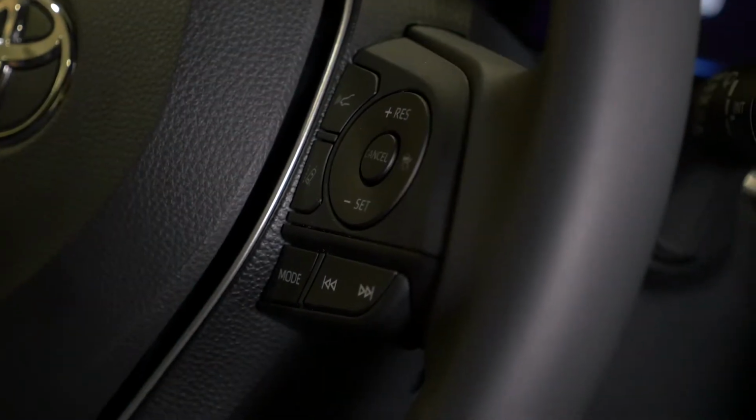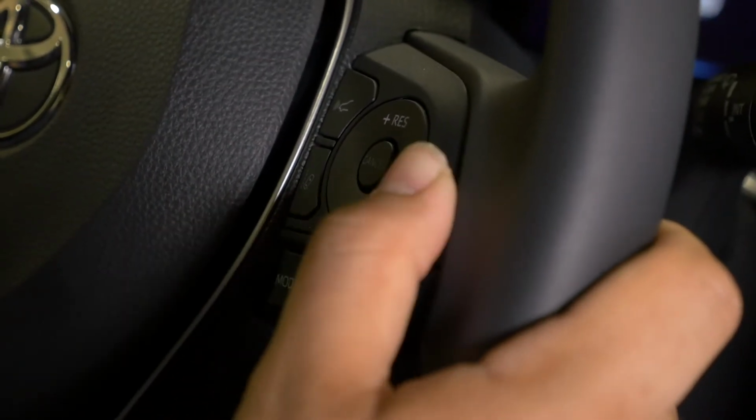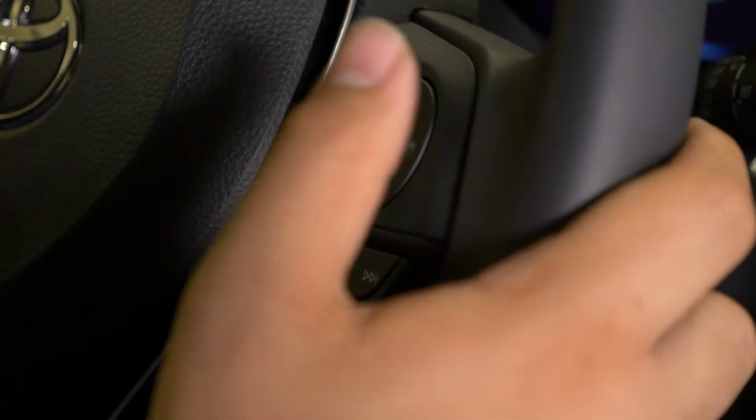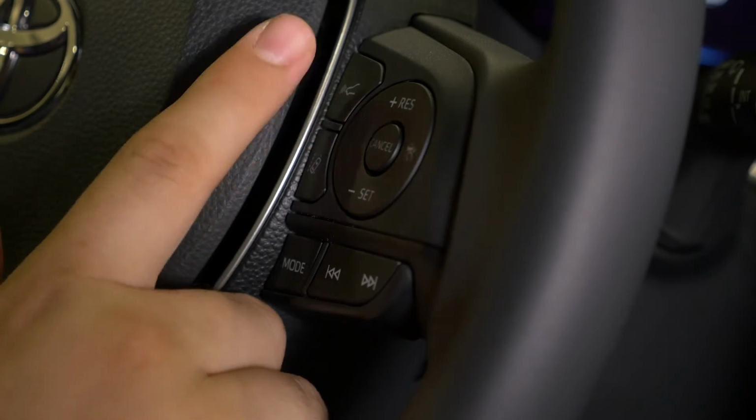When driving guys, to activate the radar cruise control, you will most likely use it going over 30 miles per hour. So again, you would just hold it and change the distance with this button right here between yourself and the car in front of you.